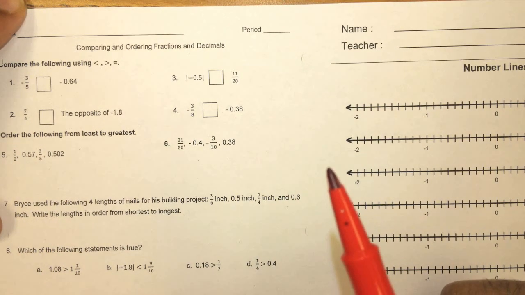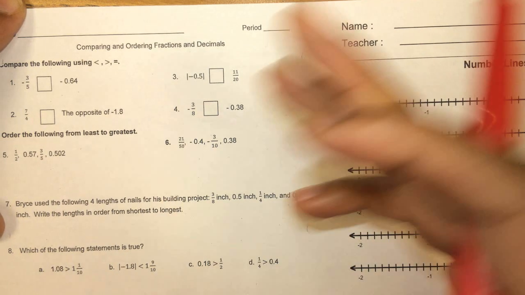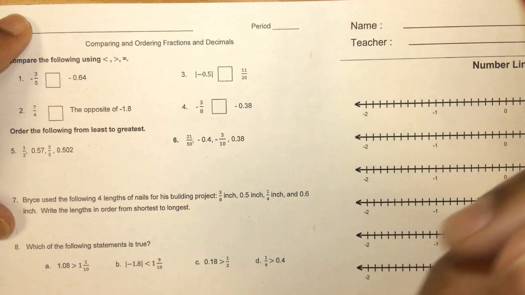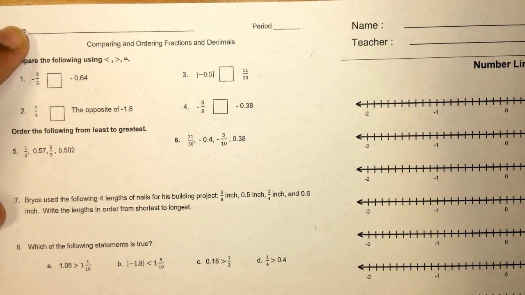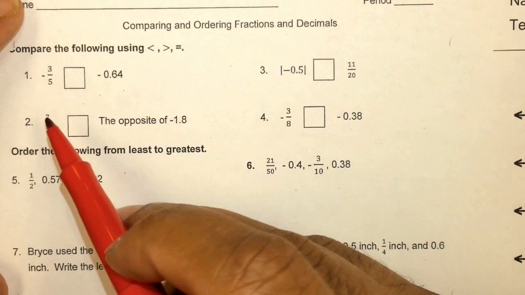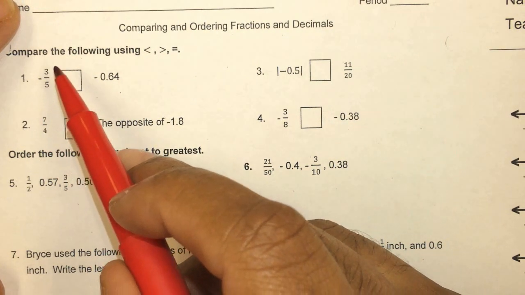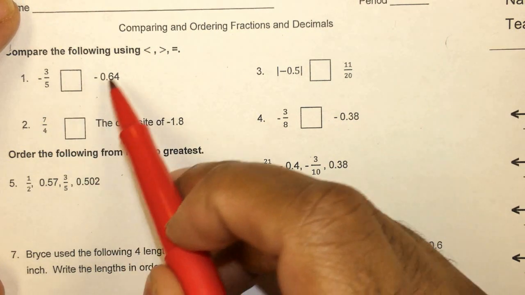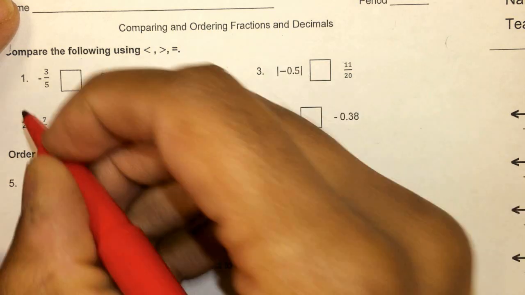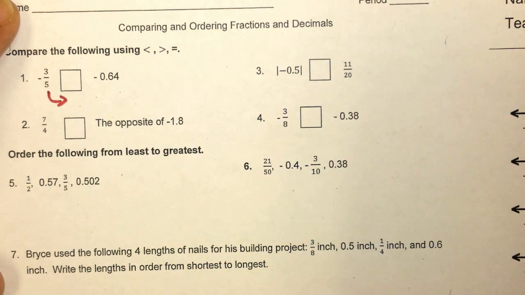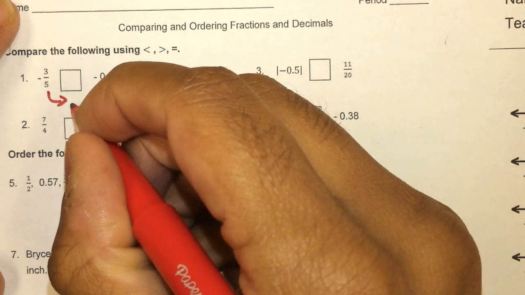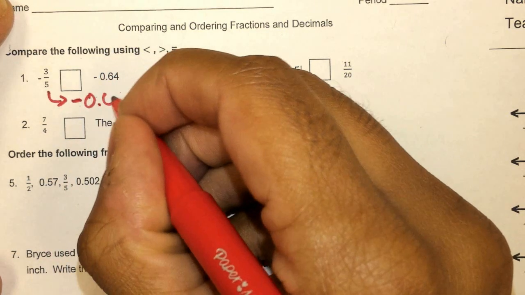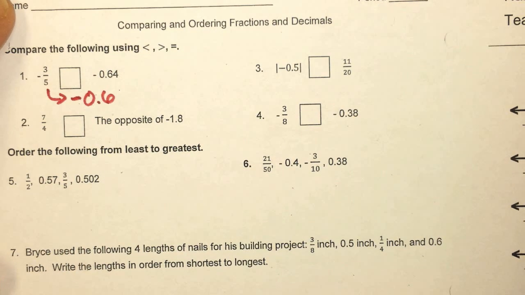Now I'll do the first one with you. That way you're not too scared and that's something you can kind of handle on your own. Number 1, negative 3/5 is it greater than or less than negative 64 hundredths? Well, 3/5, I got to convert that to a decimal. I'll tell you right now that that's negative 0 6/10. So how do I know which one's greater and which one's going to be smaller?